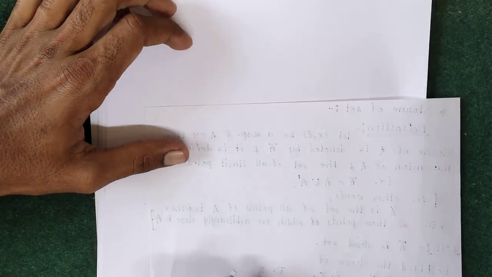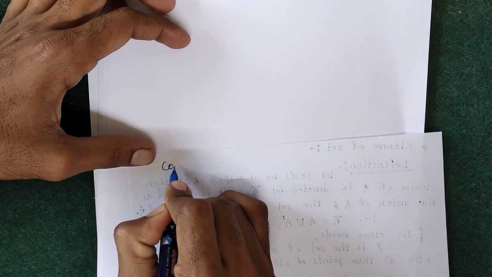Now, conversely, we will suppose A is equal to A closure and we will prove A is closed.